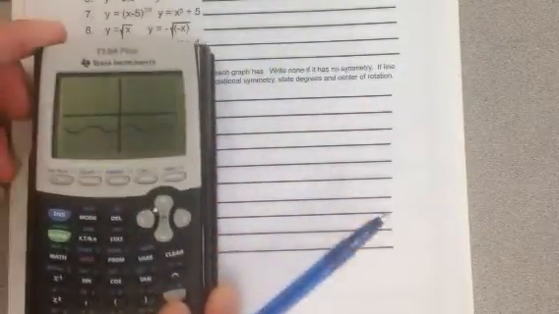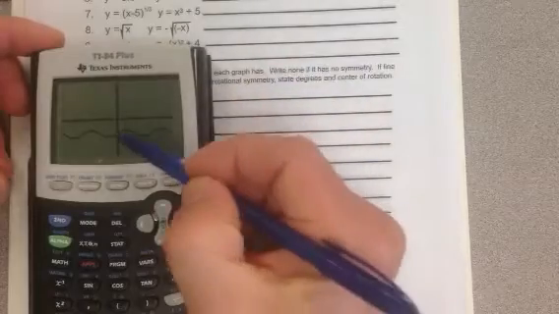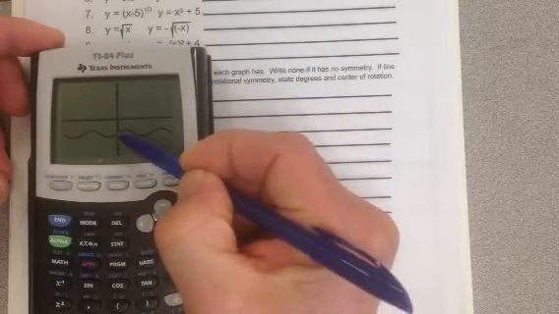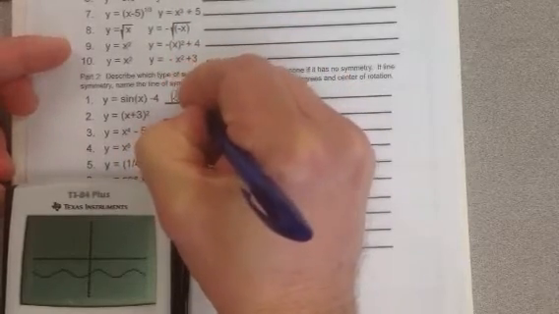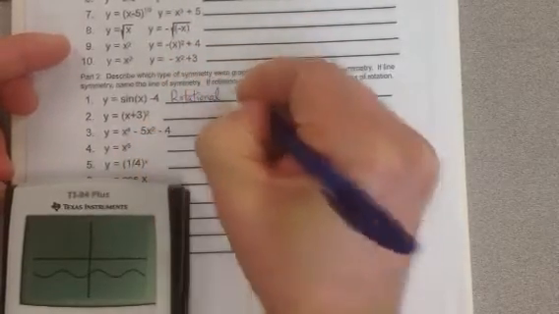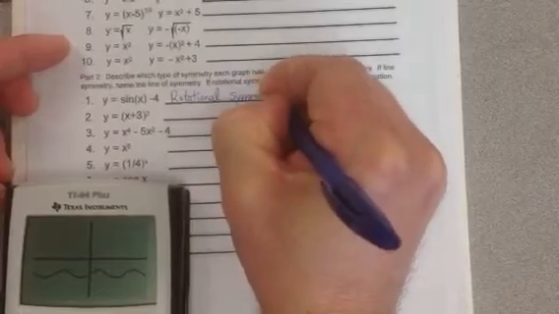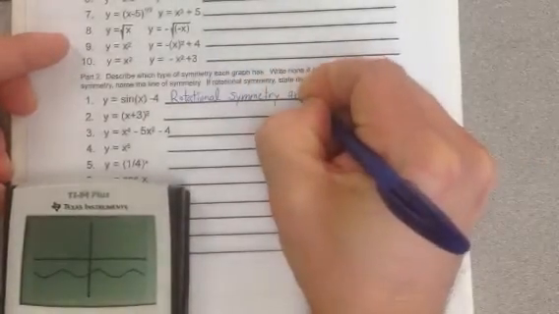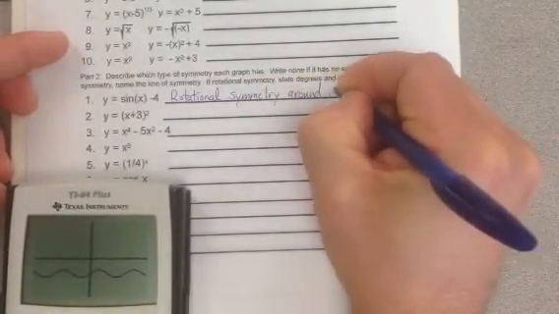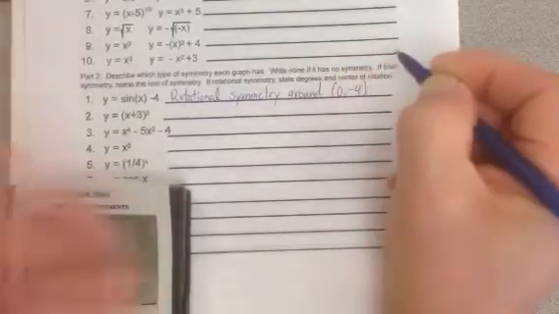So what type of symmetry does this graph have? I would say this graph has rotational symmetry around 0, negative 4.